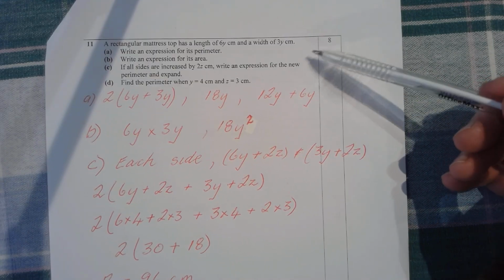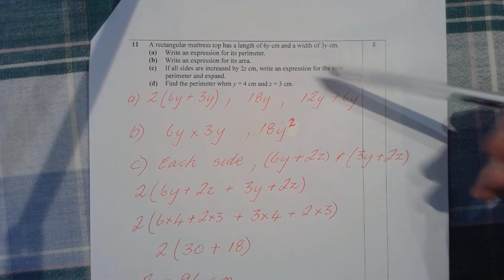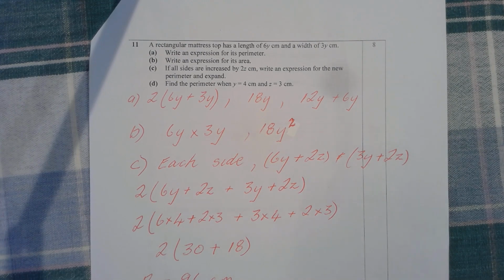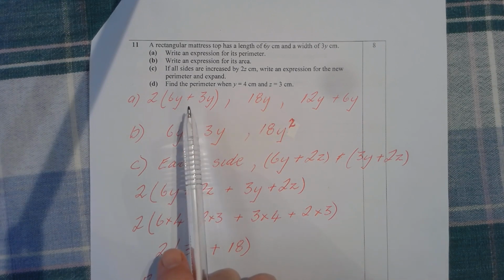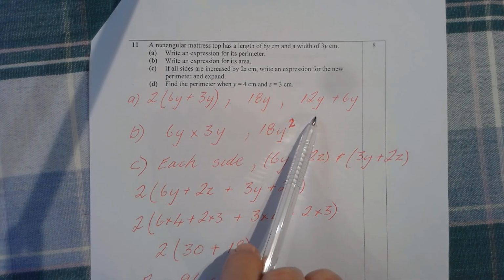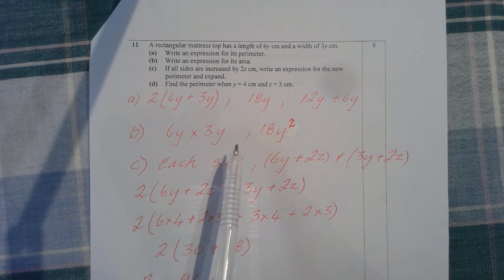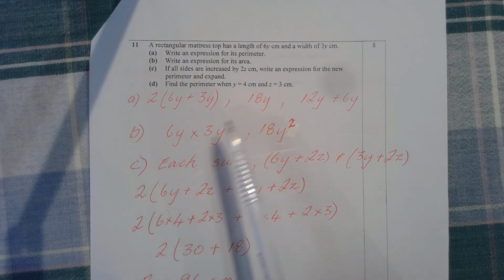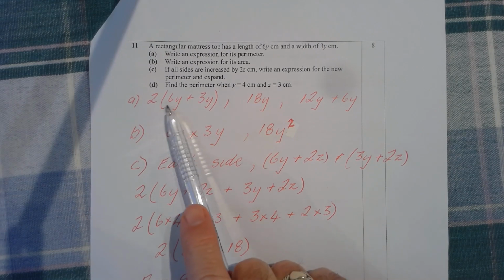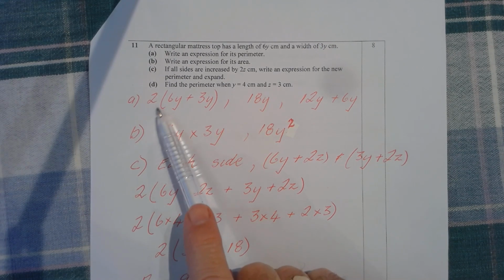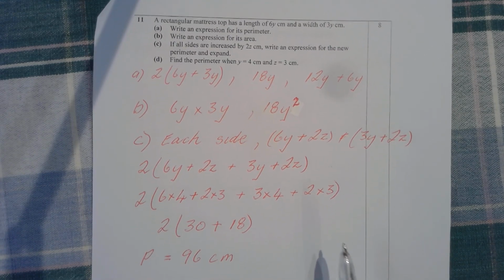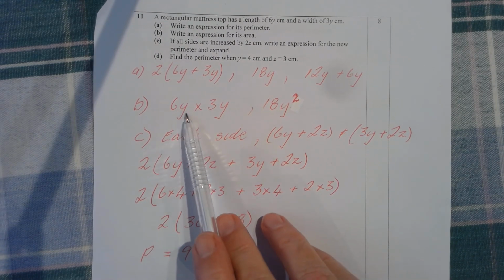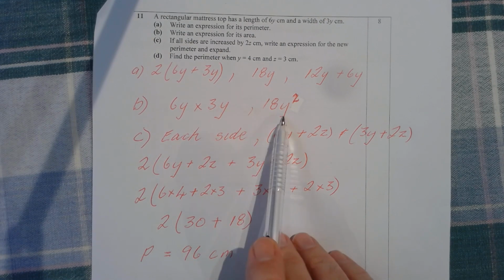Then the last one here, question 11. A rectangular mattress has a length of 6y centimetres and a width of 3y centimetres. Write an expression for the perimeter. You could have 6y plus 3y plus 6y plus 3y, which would be 12y plus 6y when you collect the like terms. Or you could have 18y, or we could have twice the length plus the width, which is twice 6y plus 3y. Now the area would be length times width, so 6y times 3y, or 18y squared.